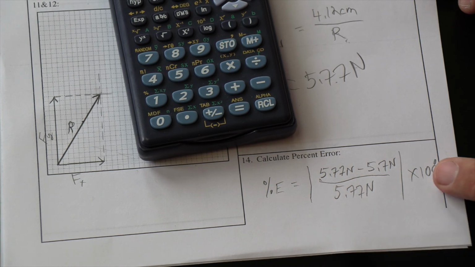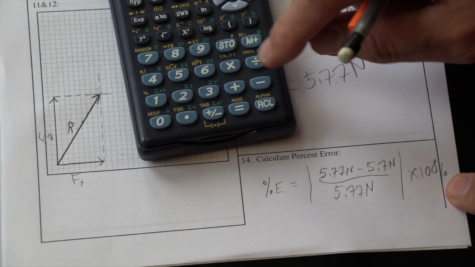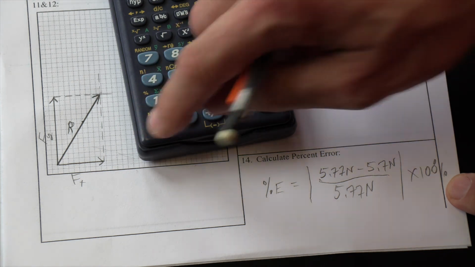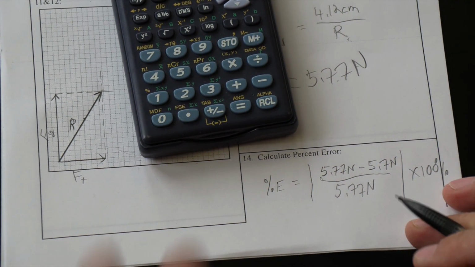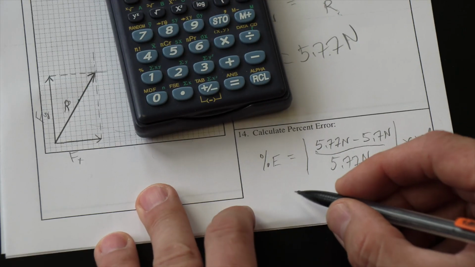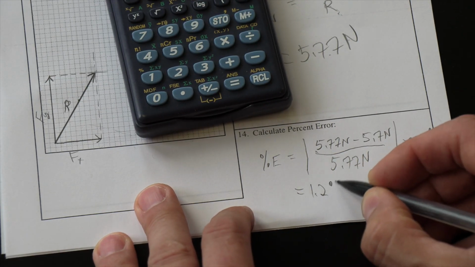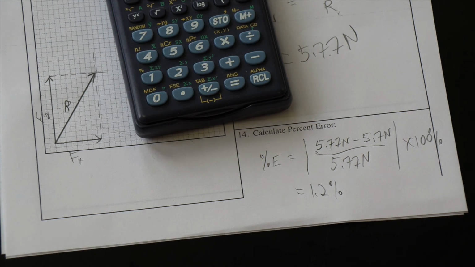Now I take that answer and I multiply by 100%. And I get 1.2%. Very good for this experiment. So that's how you do the calculations.